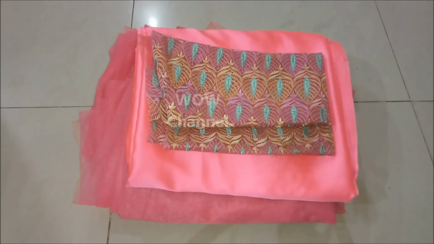In this tutorial, I am showing you how to stitch a kids tulle ruffle circular designer party wear dress for 10 to 11 years old with very easy steps. Hope you will like it.